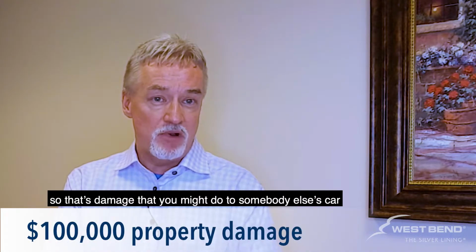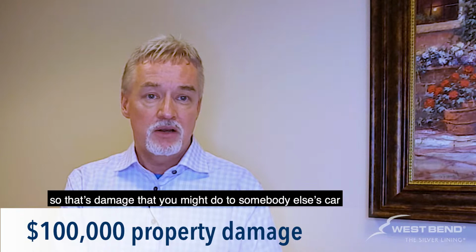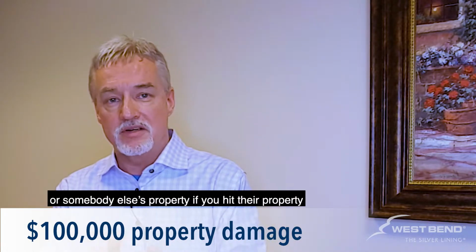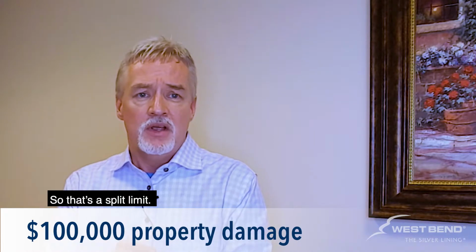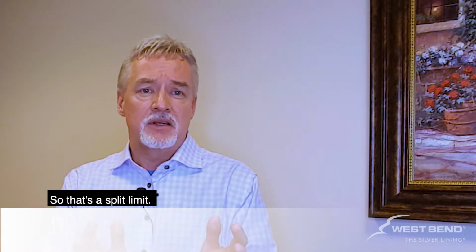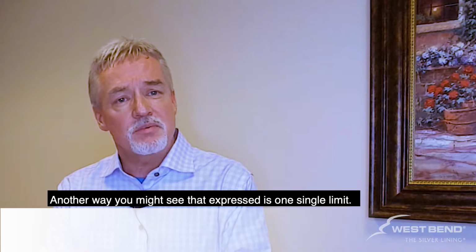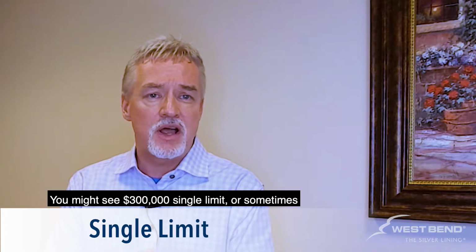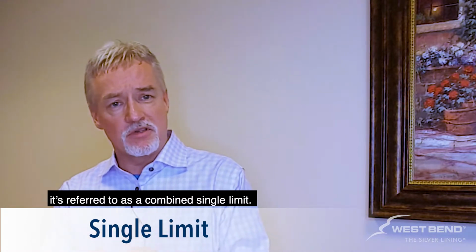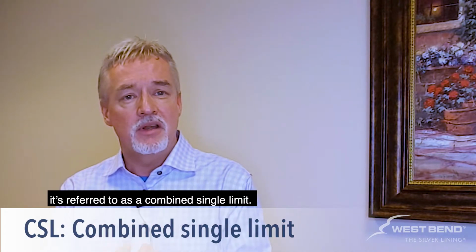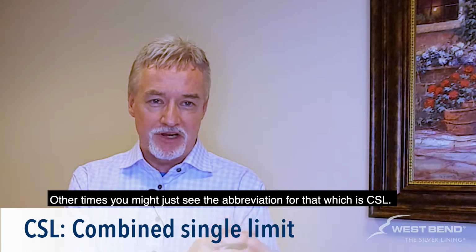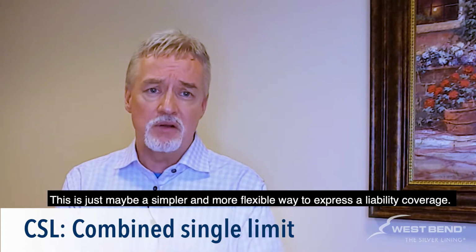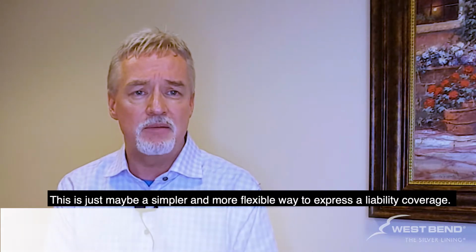That's damage that you might do to somebody else's car or somebody else's property if you hit their property and damage it and are legally liable. So that's a split limit. Another way you might see it expressed is one single limit. You might see a $300,000 single limit, or sometimes it's referred to as a combined single limit, or just the abbreviation, CSL. This is maybe a simpler and more flexible way to express a liability coverage.